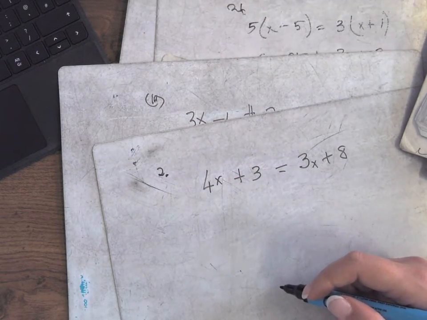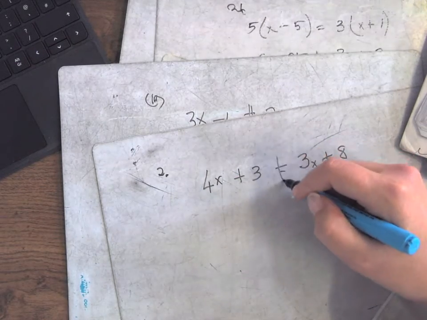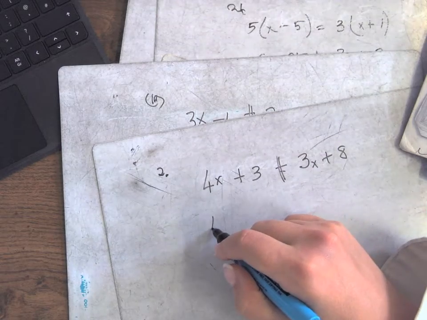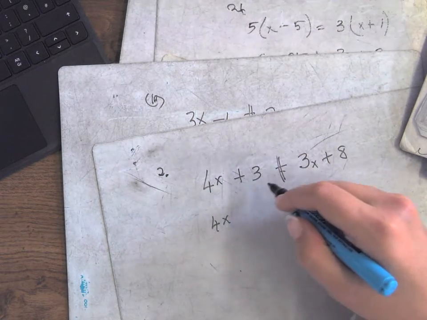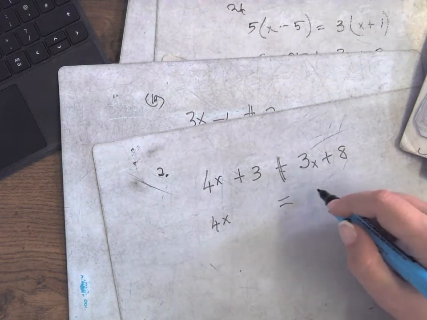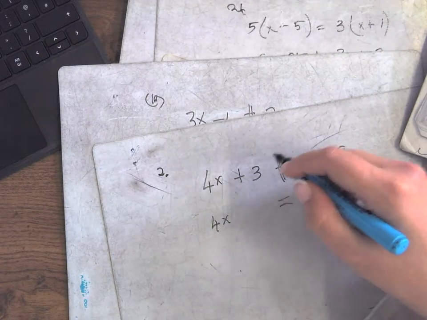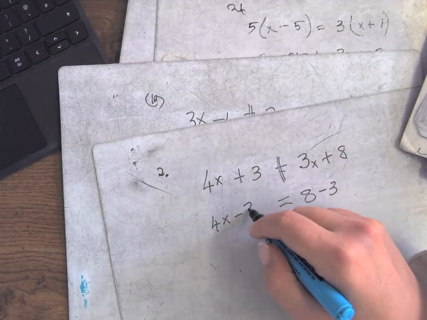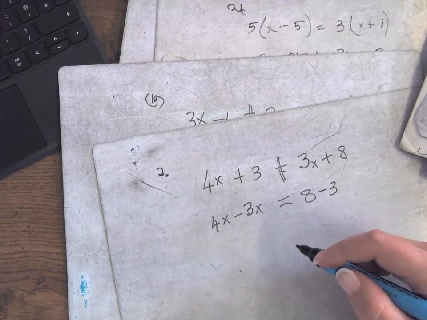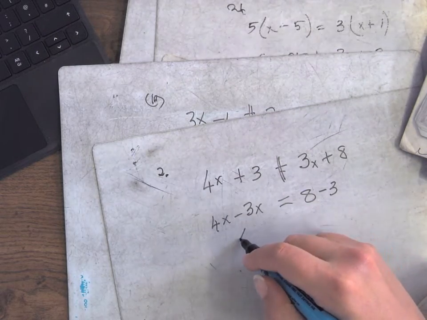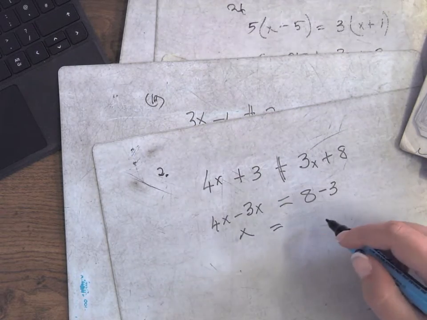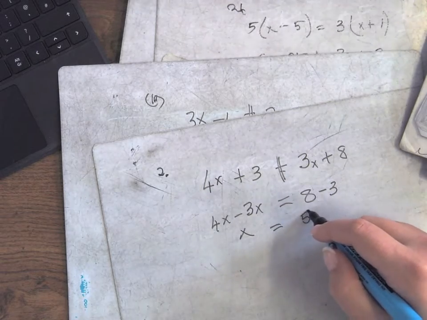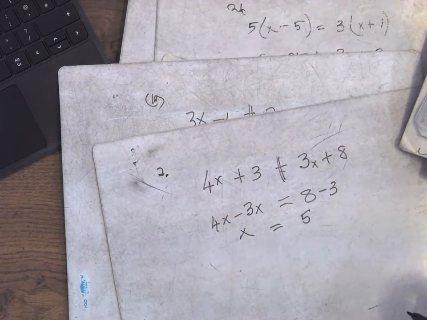Good. Right, okay. Build your wall. X is on one side, numbers on the other. So leave the 4x. Move the plus 3. Move the 3x. Leave the 8. So the plus 3 comes over and becomes a minus 3. The 3x goes the other way and becomes a minus 3x. And 4x minus 3x is x. So x is equal to 5. Is that okay? It is, miss, that's brilliant.